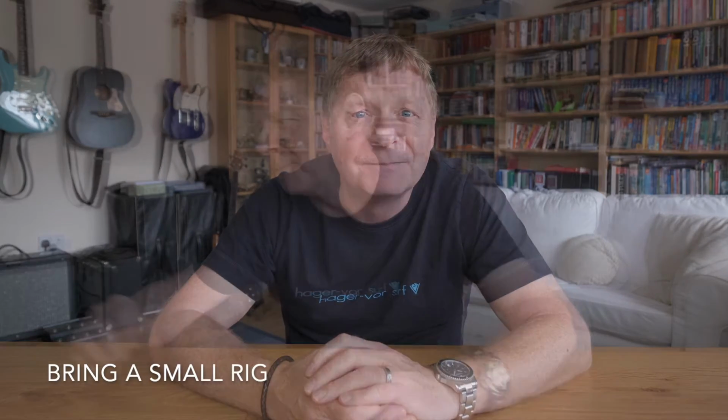So, going to a gig, what are the practicalities of doing this? Well, first off, unless you're a professional photographer and you have a press pass, you are not allowed to bring a camera in to take professional photographs, which is a challenge if you want to do it anyway. So the thing that you need to do is get a small rig, and this is what I take.